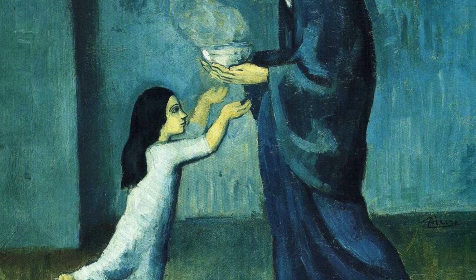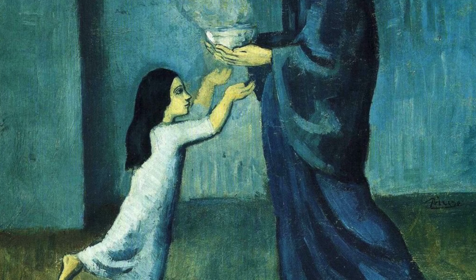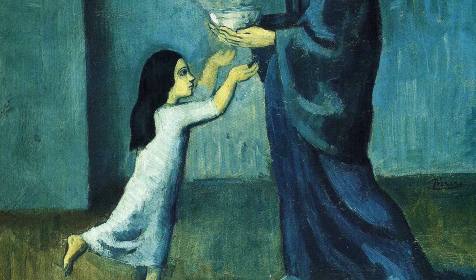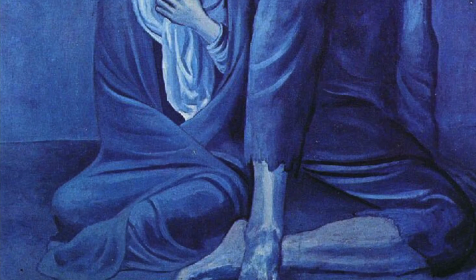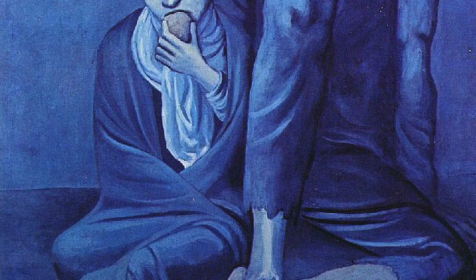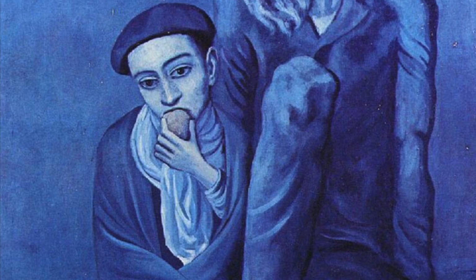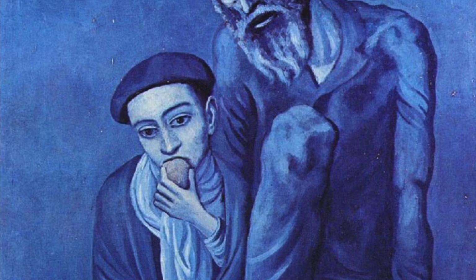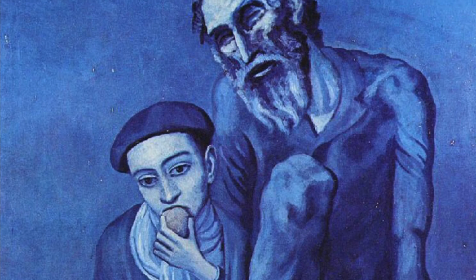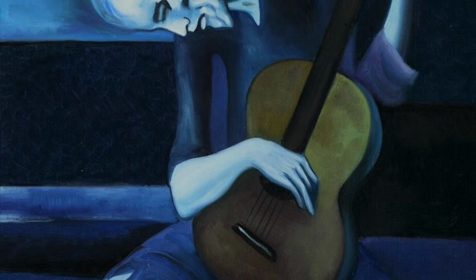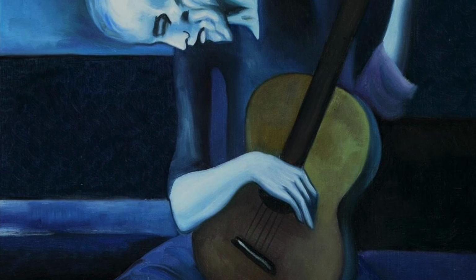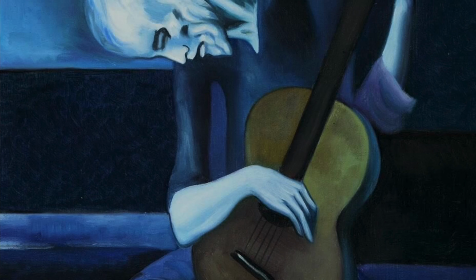During this time, it was called the Blue Period because Picasso was feeling really blue. He was feeling really sad and down about a lot of things. So during this time of his life, he used a lot of cool colors, blues, greens, purples, to reflect and show the emotions that he was feeling inside. Here is another great example of Pablo Picasso's Blue Period.